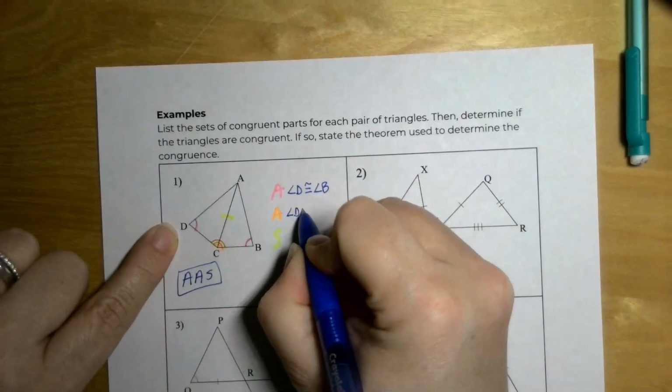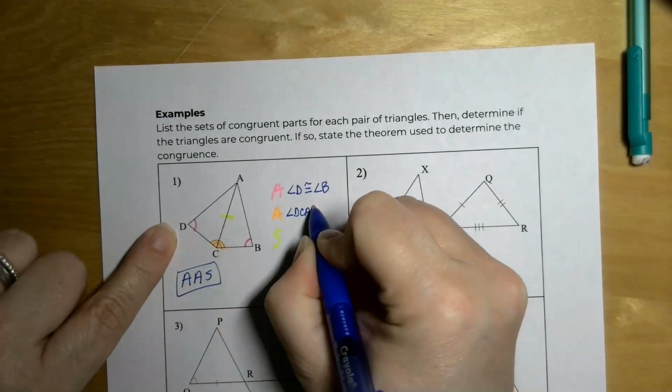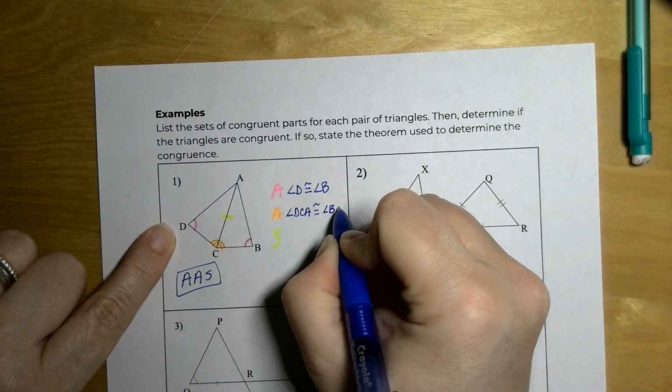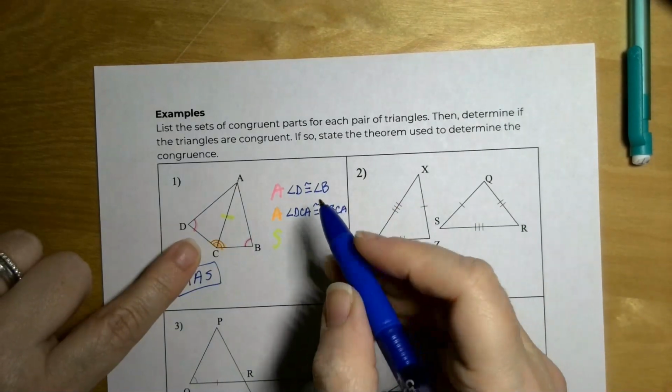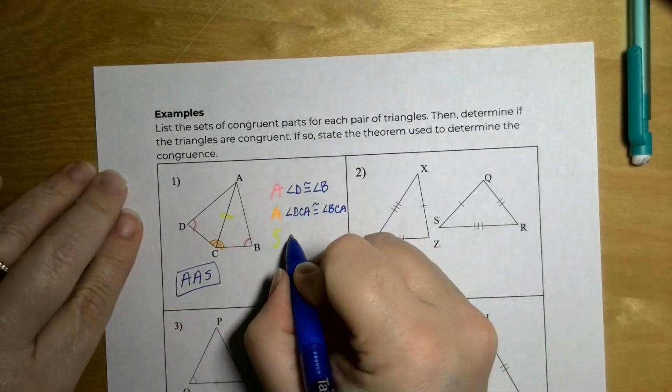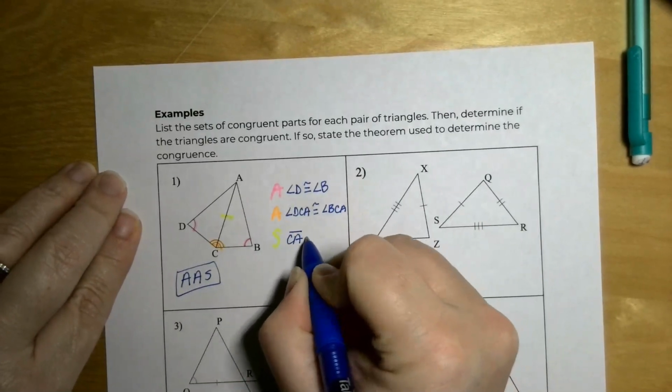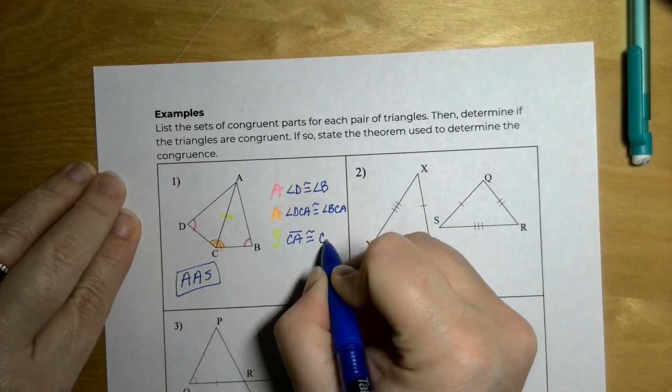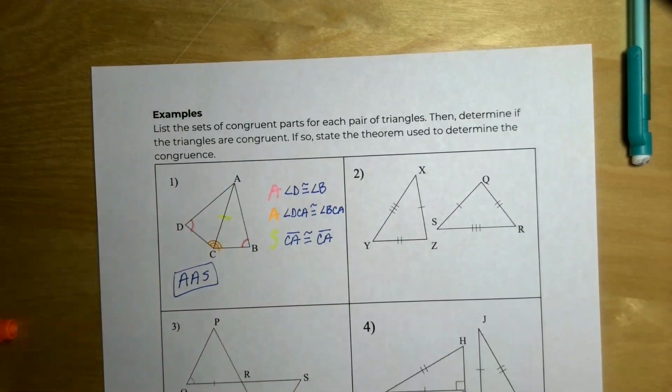So angle DCA is congruent to angle BCA. And then the side that's congruent, it looks like in both of them it's going to be CA is congruent to CA. Okay, moving on to the next one.